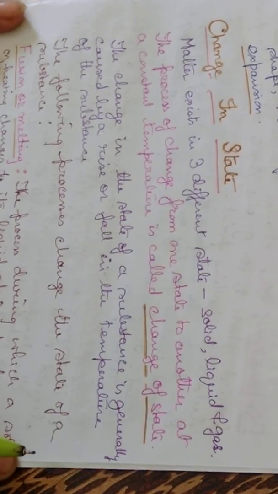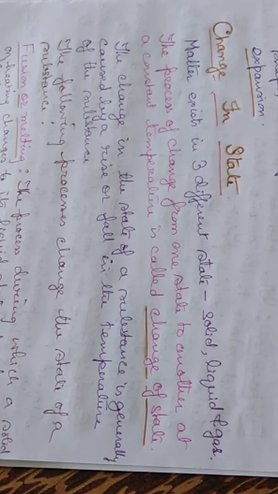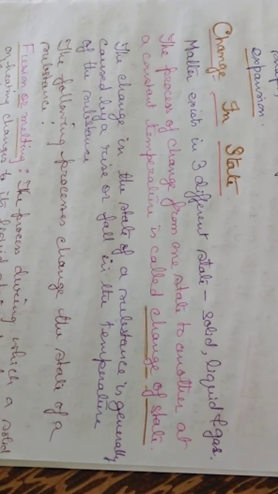Now, change in state. Matter exists in three different states: solid, liquid and gas, and the process of change from one state to another, that is from solid to liquid, or liquid to gas, or solid to gas, is called change of state, which happens at a constant temperature.